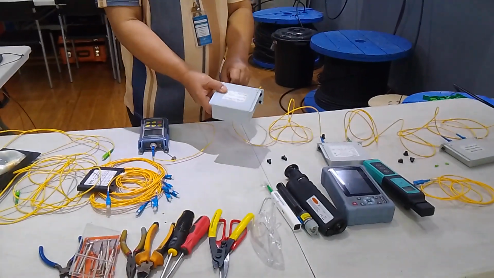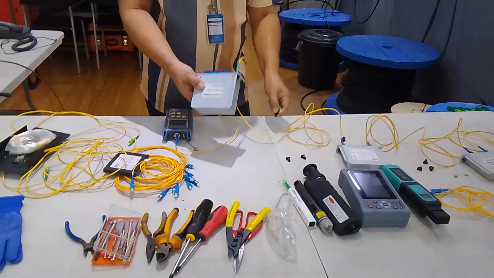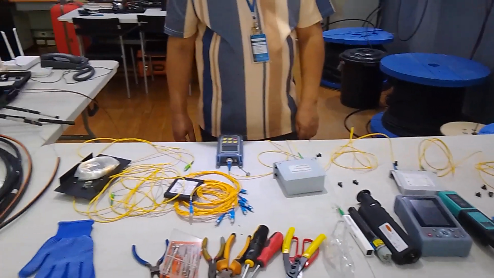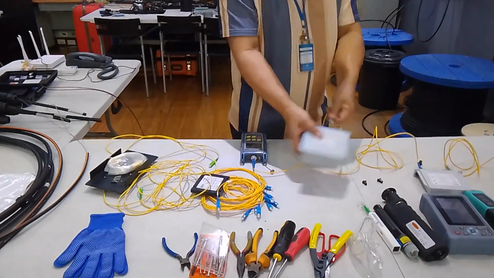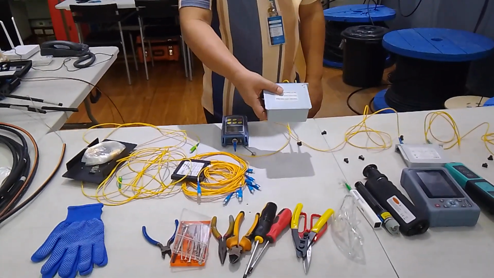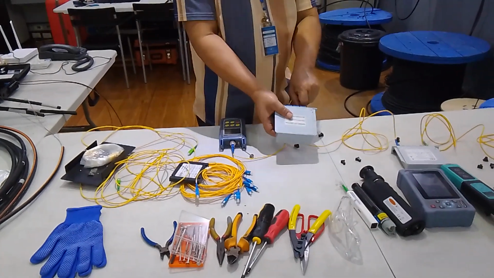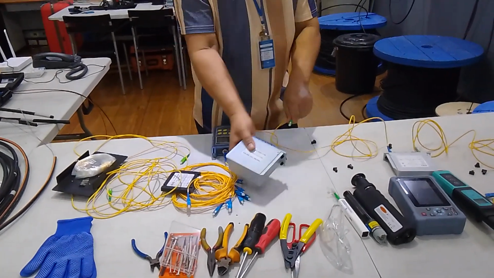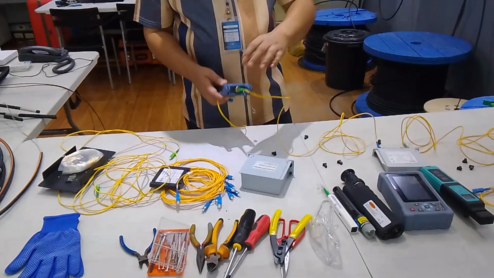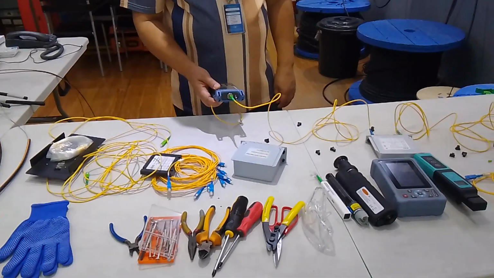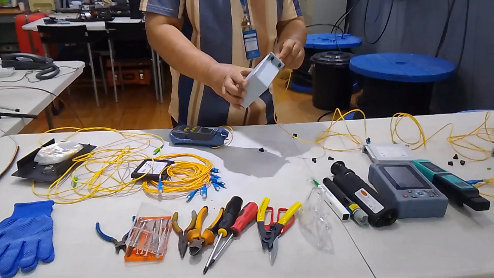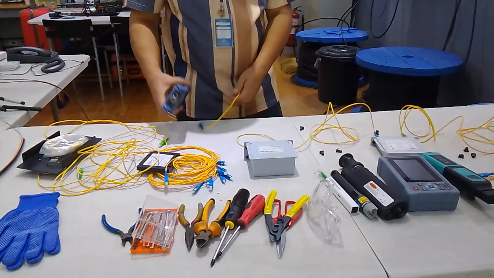We will check some other port. Port 16. Still negative 40. We will check again the 1 by 8. Negative 21. Same. So that is how you test your splitter.